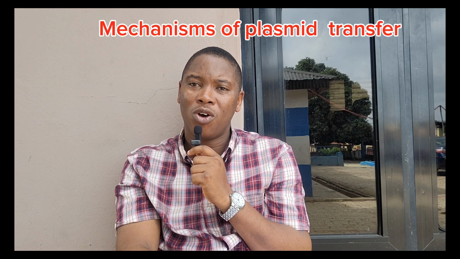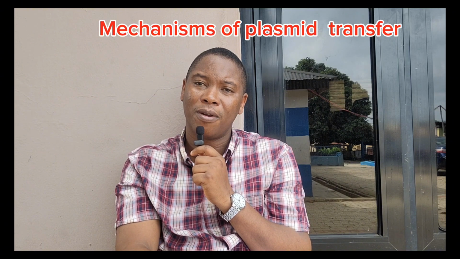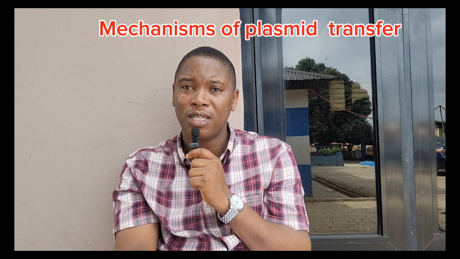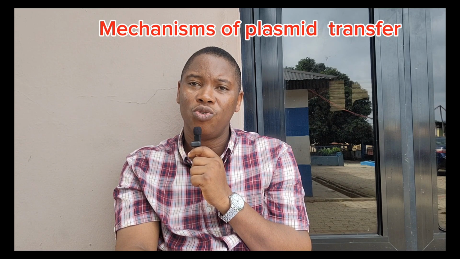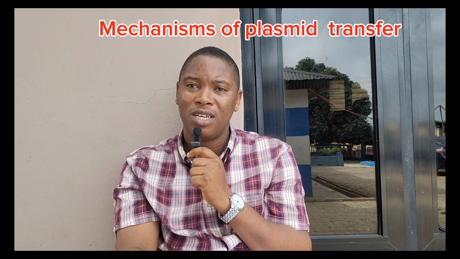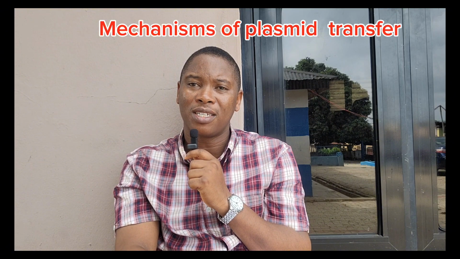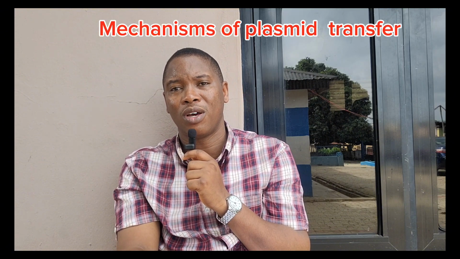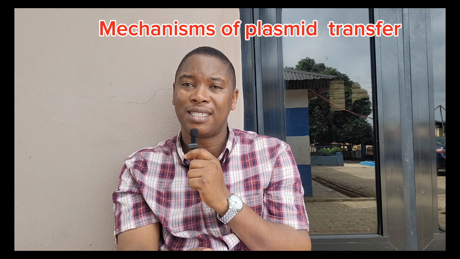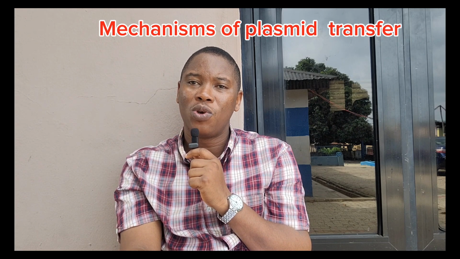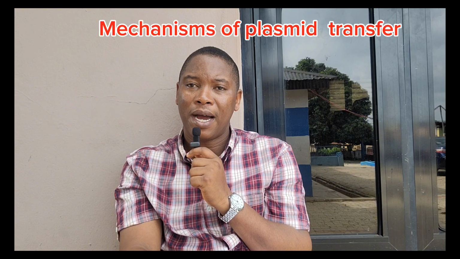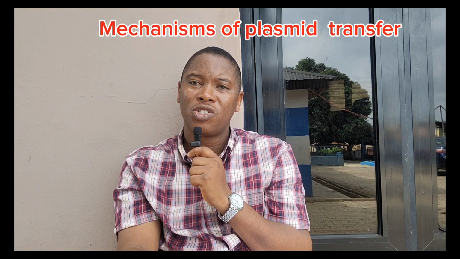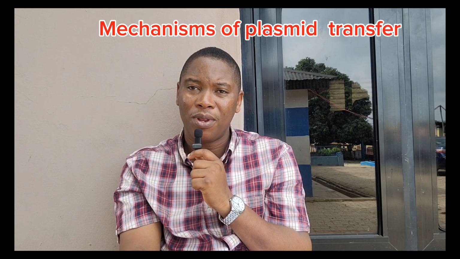Now, after transformation, we also have transduction, which is the third method. And transduction is a process where you have the use of bacteriophages. So bacteriophages can help to transfer plasmids from one bacteria to another, or even from the environment to another. So if a bacteriophage, which is essentially a virus, is able to invade a particular bacteria, it's possible for the bacteriophage to take up some of the plasmids that are within that bacteria.